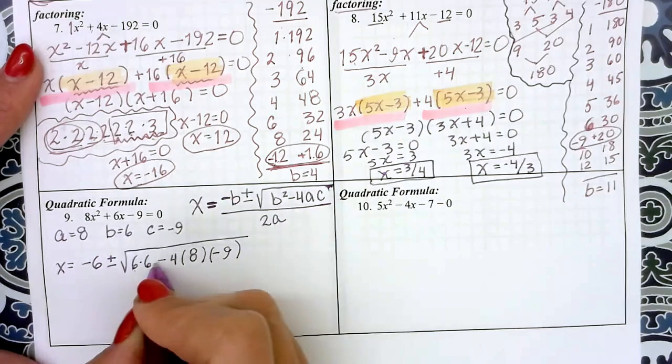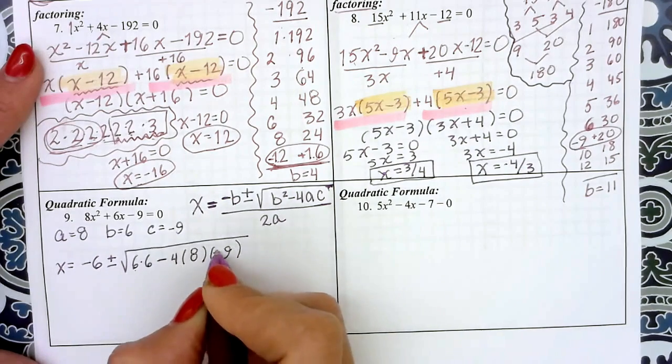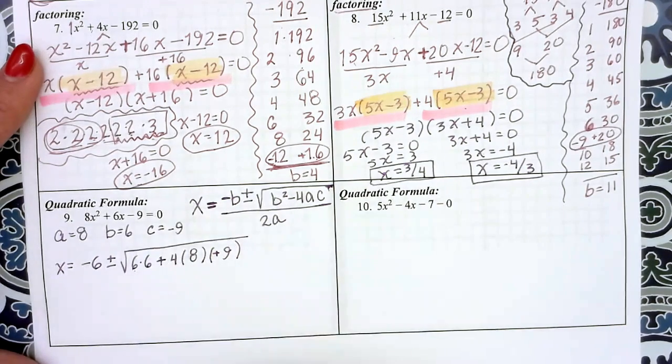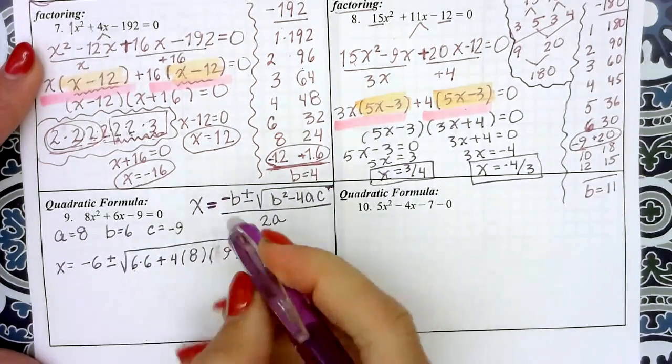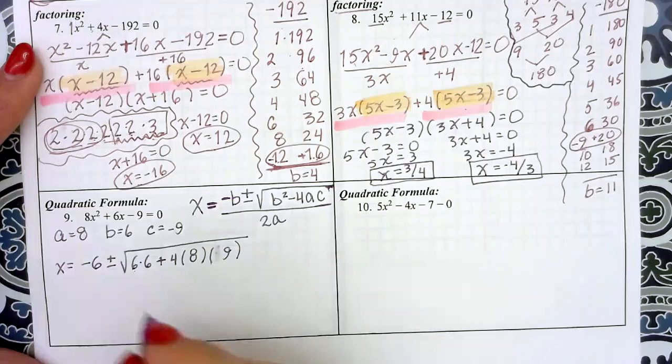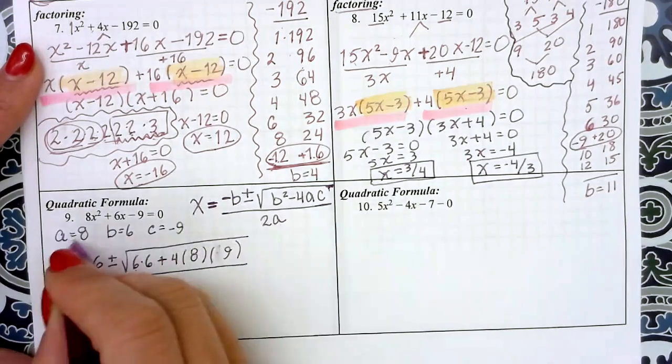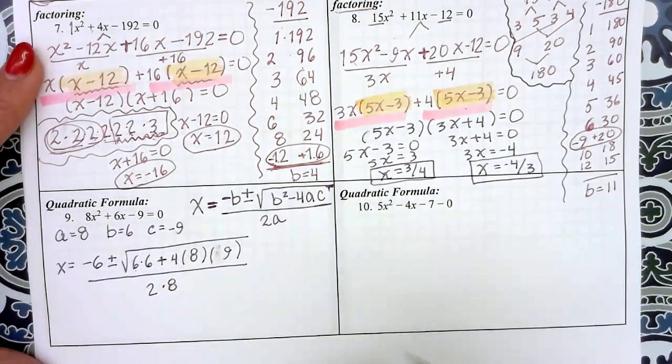Right away, minus, this will become negative, so I can just ignore that negative and make that a plus. This does not turn into addition, that's positive. There's a difference between positive and addition. Make sure you're keen on that, okay? All over 2 times a, so 2 times 8. Okay, I didn't do any multiplication yet.